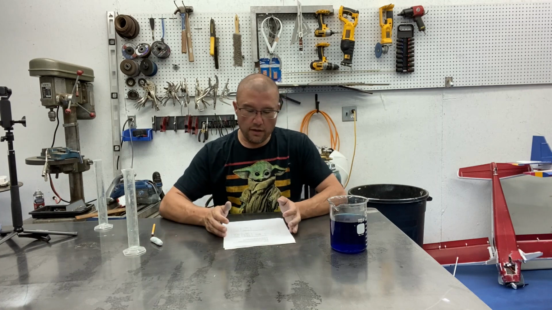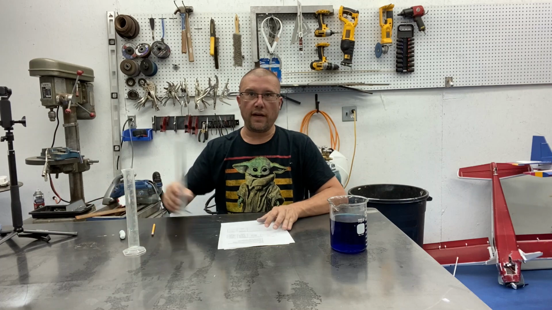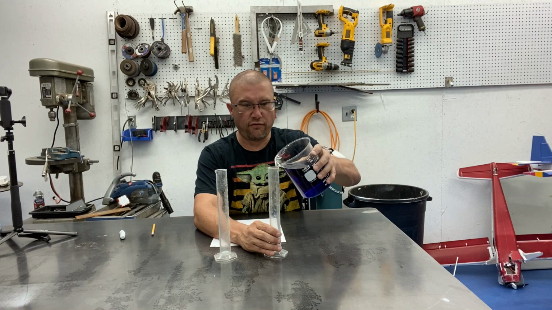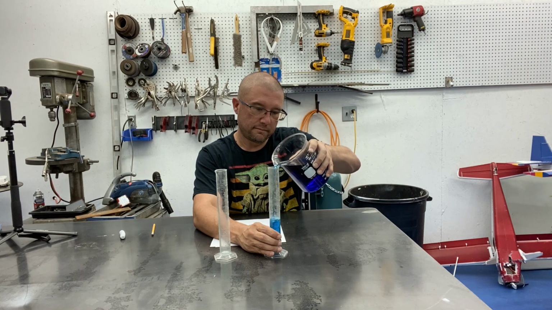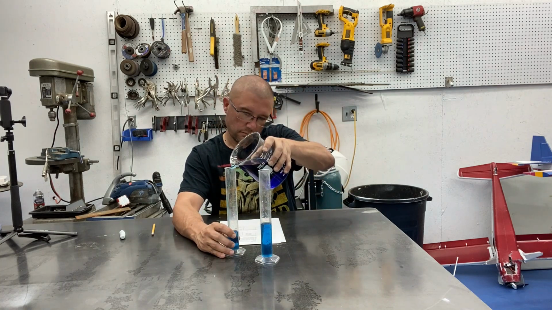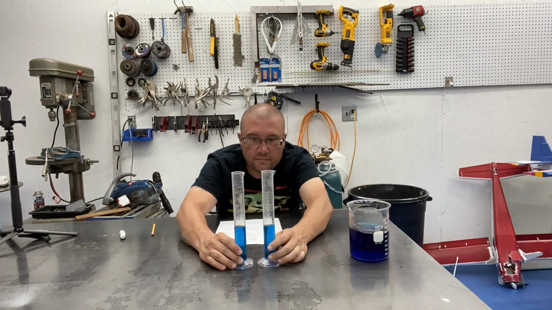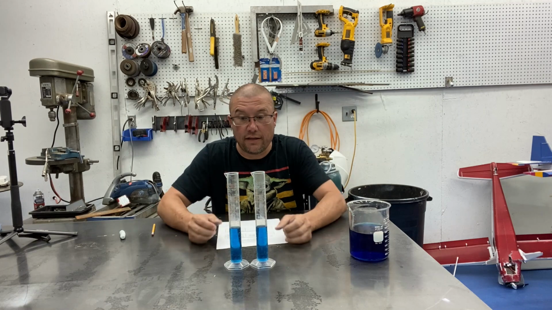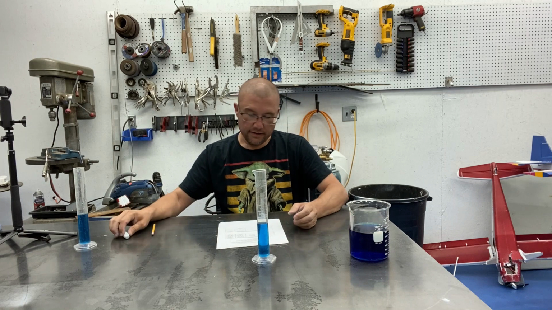Now that we've done all the steps for test 1 and recorded everything on our data table, let's move on to test 2. Test 2 starts out, fill the graduated cylinder and record the volume as you did before. So we're going to go ahead and fill these both up again, just so it makes it a little quicker. And we're going to stick with 50 milliliters because it's easier for us to do our math that way. So I filled our graduated cylinders. We have exactly 50 milliliters in each one. We're only going to be doing one at a time, so I'll set this one aside.